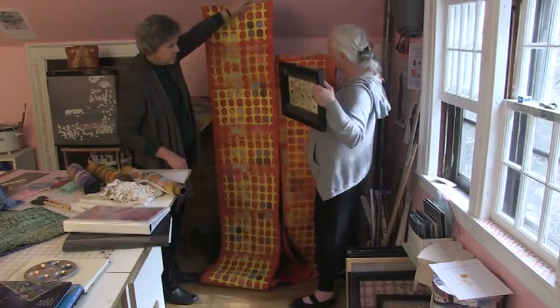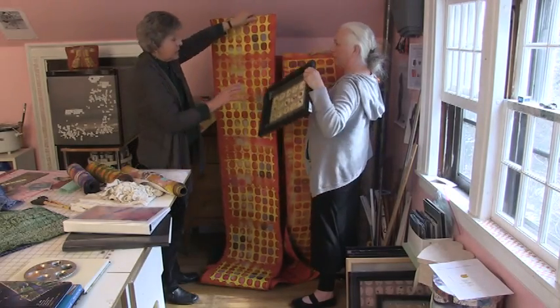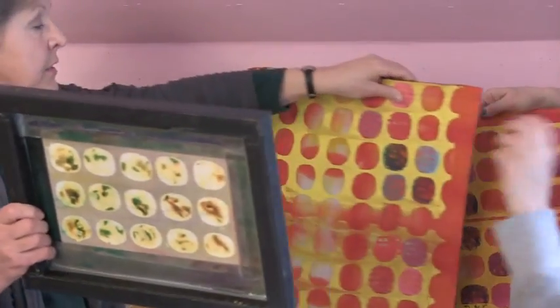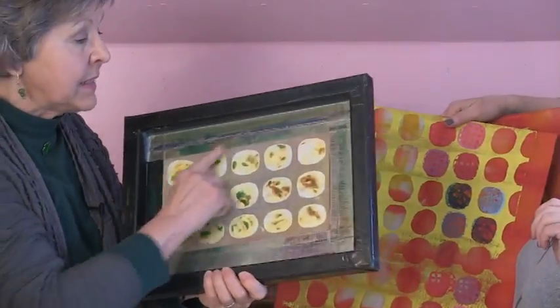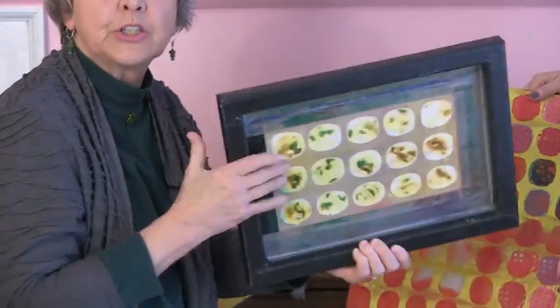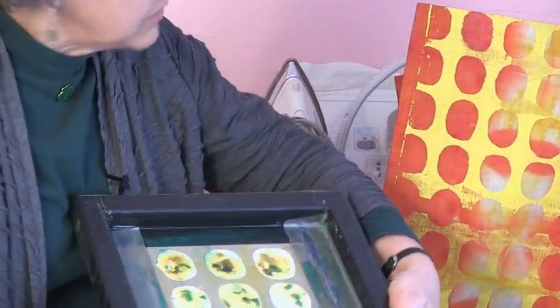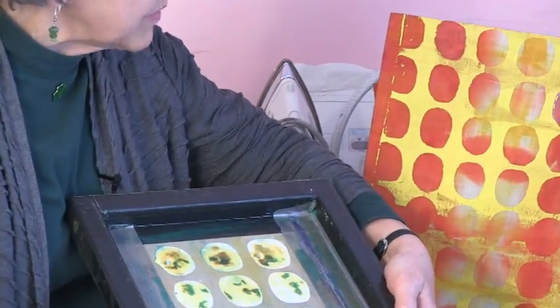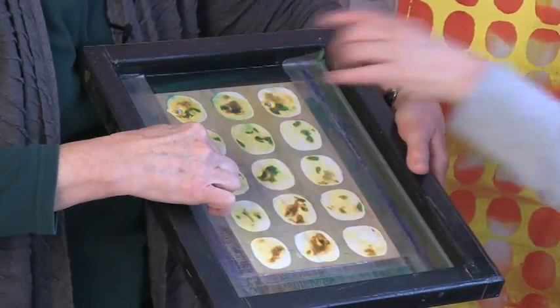So this is probably the silk screen I used. When she says silk screen, that's exactly what she means. It's a piece of silk stretched over a frame, and then her design, how are these put on? The stencils? Painted on? Yeah, I painted these spots with house paint.